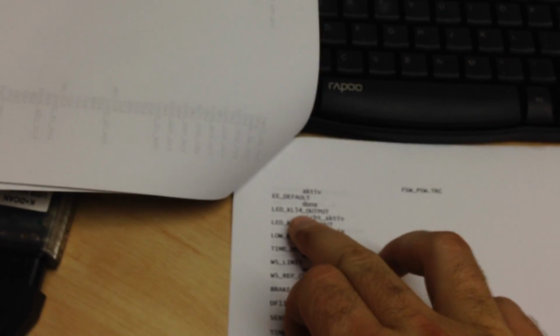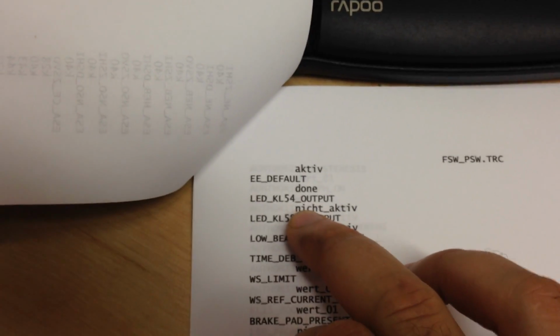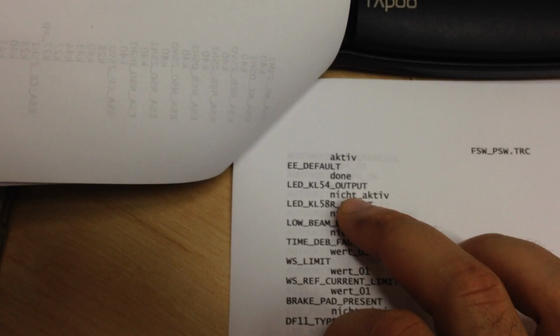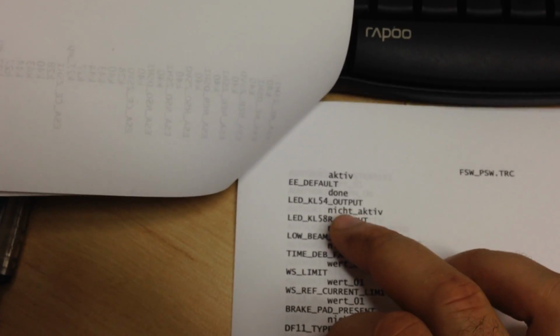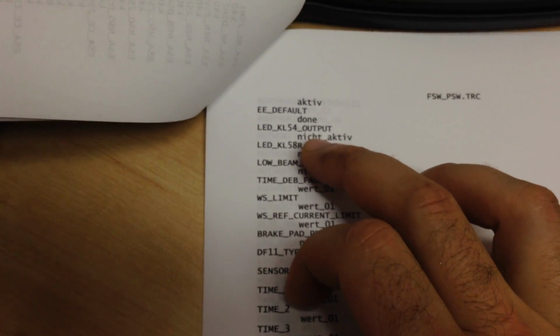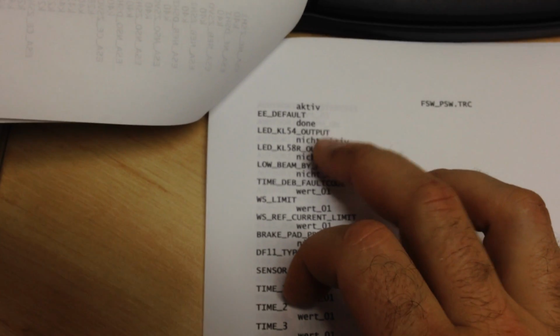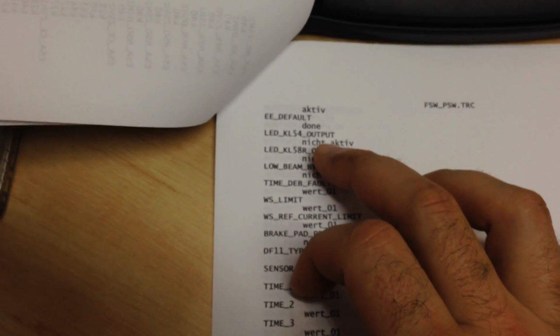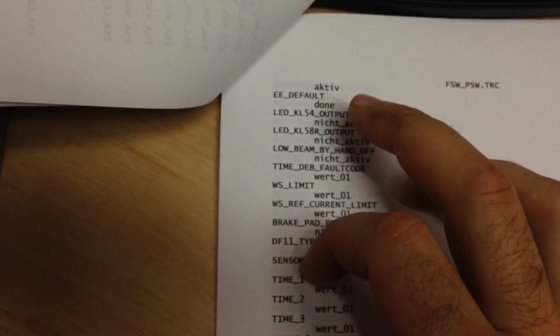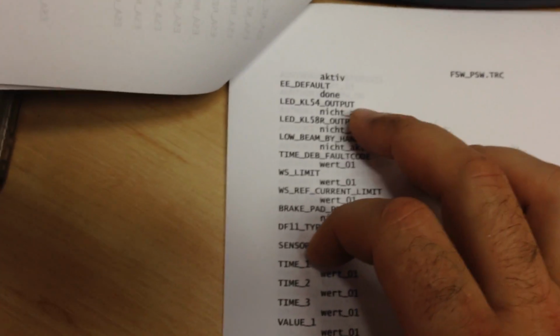So the KL54 output is set here to not active. If I were to put in LED lights in the back for the brake lights, I'd keep getting the fault. So you'd have to recode it and set it to active.